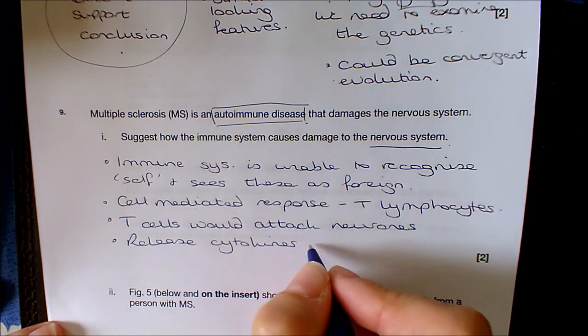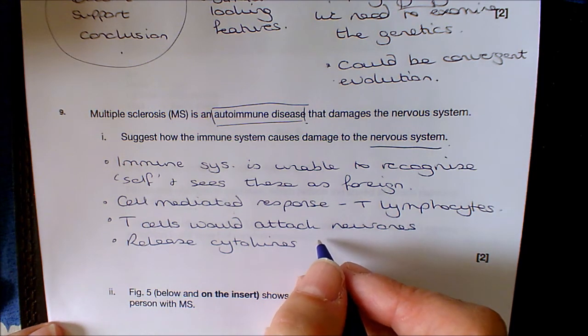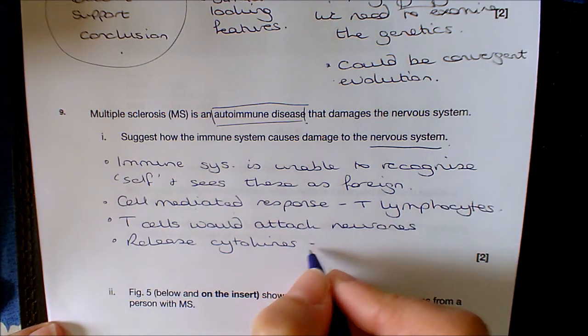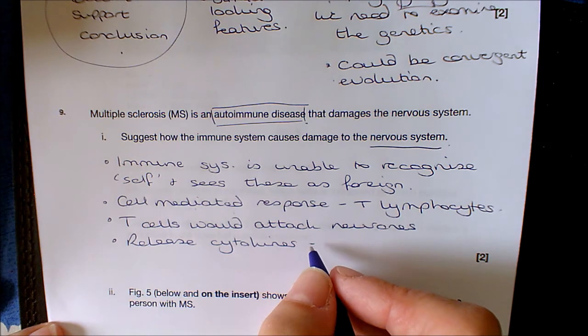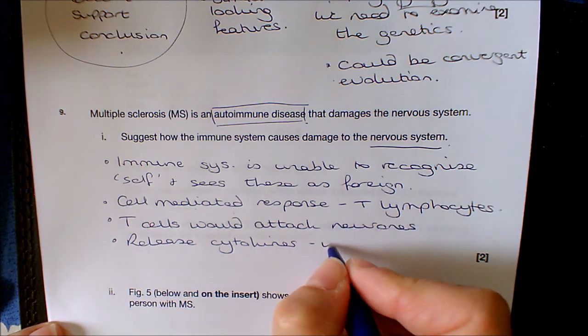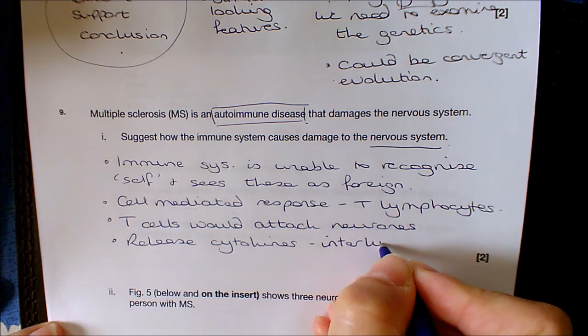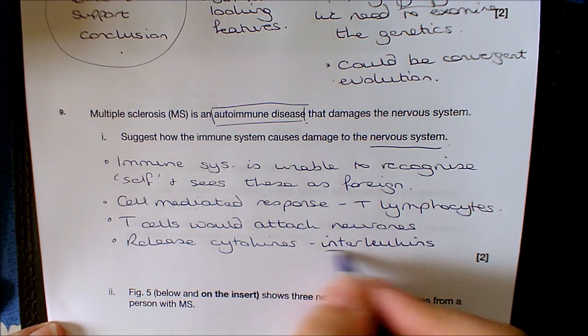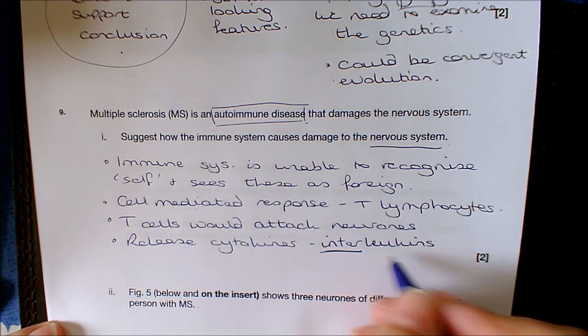Cytokines are basically chemicals that are used to signal between different cells. They're a bit like hormones, but because the amounts that are released are so small, we don't actually refer to them as hormones, we just call them cytokines. Now, there are particular cytokines that are released in the immune system, and they are called interleukins. If you think about that, inter means between.